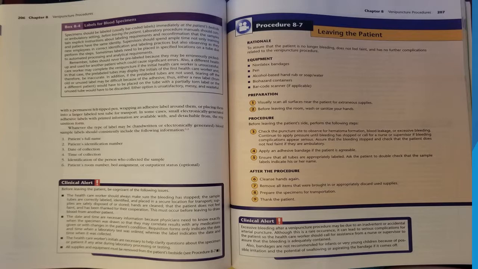Whatever the type of label may be, handwritten or electronically generated, blood sample labels should consistently include the following information: the patient's full name, patient's identification number, date of collection, time of collection, identification of the person who collected the sample, and patient's room number, bed assignment, or patient status, which is optional.